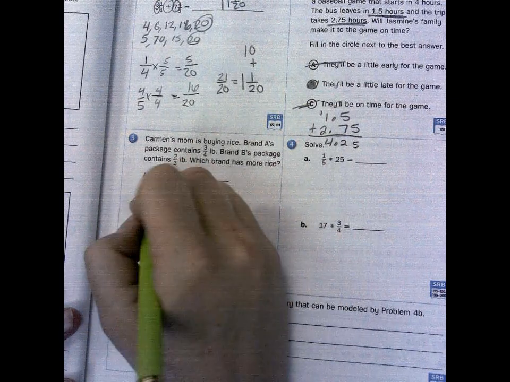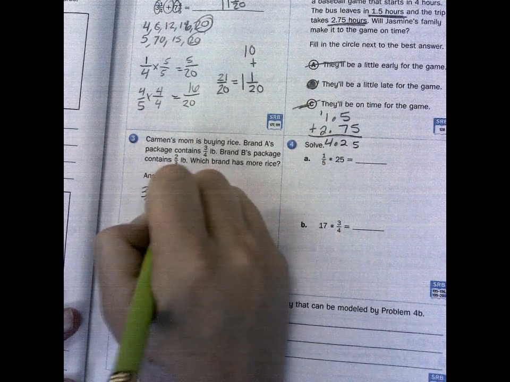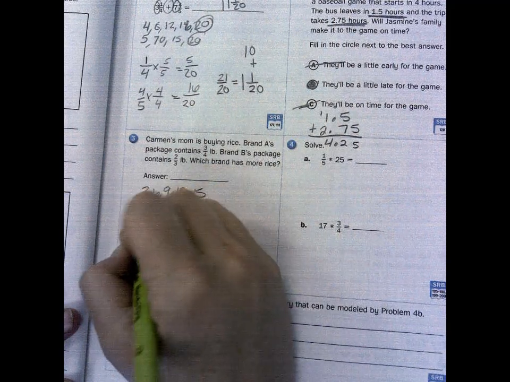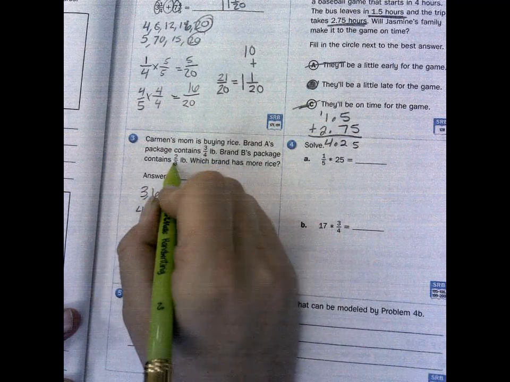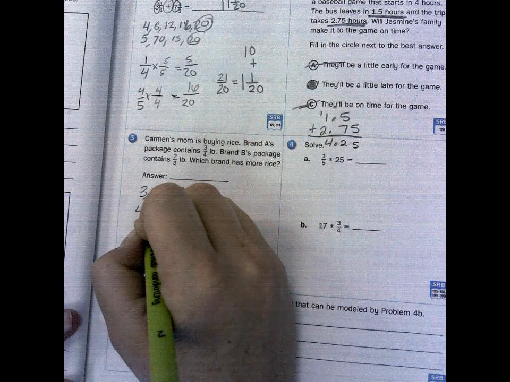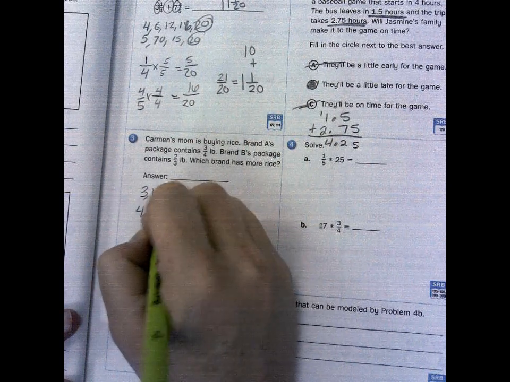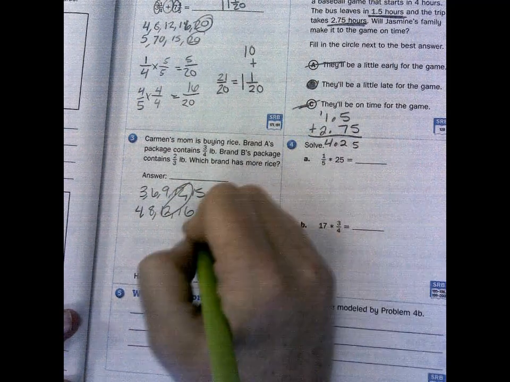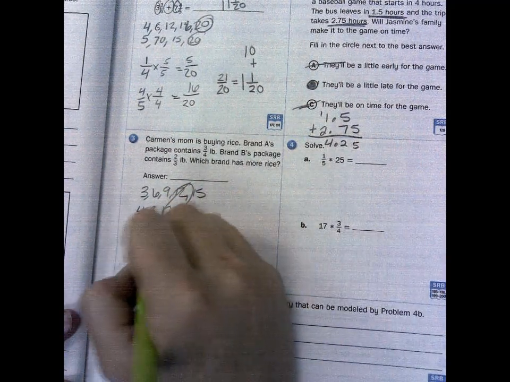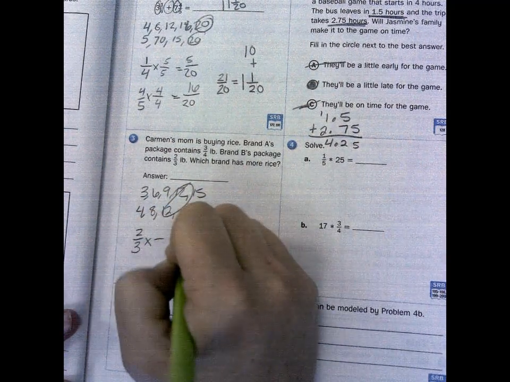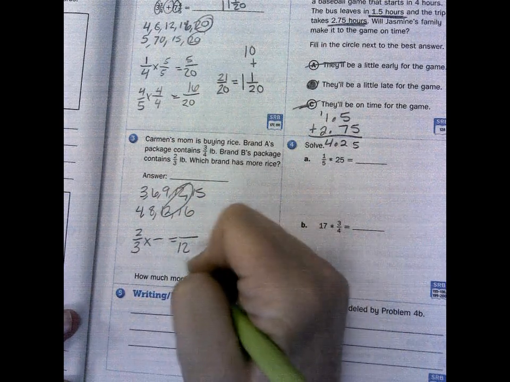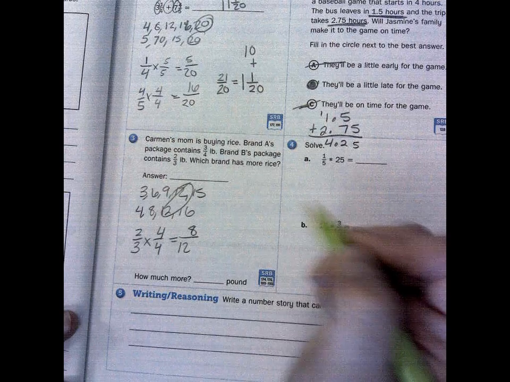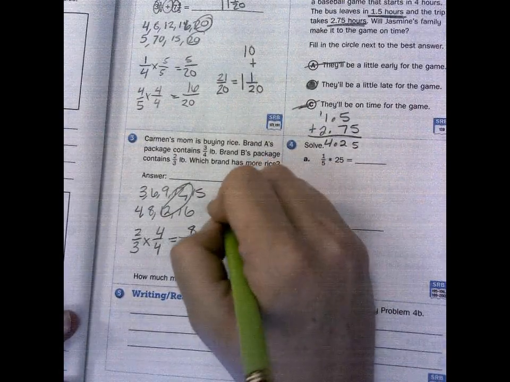But I recommend, if you're using your book, just to look back in your book and see what you get when you look at the number line for 2/3 and 3/4. The number that's closest to 1 would be your answer. So my common denominator is 12. So 2/3 times what gives me 12? 3 times 4 gives me 12. What I do to the denominator, I do to the numerator. And then I have 3/4.